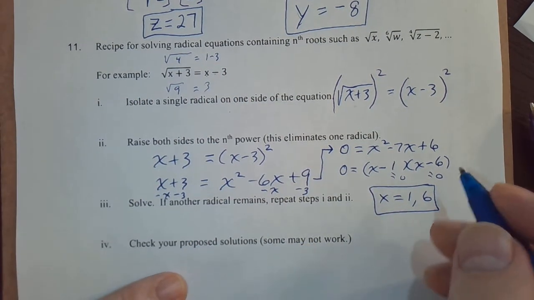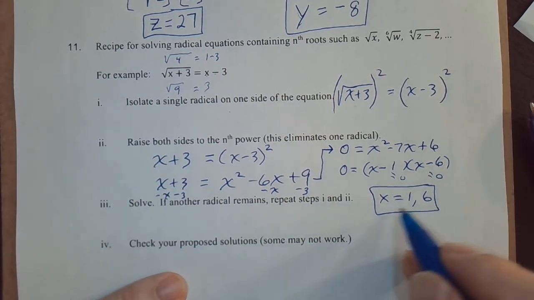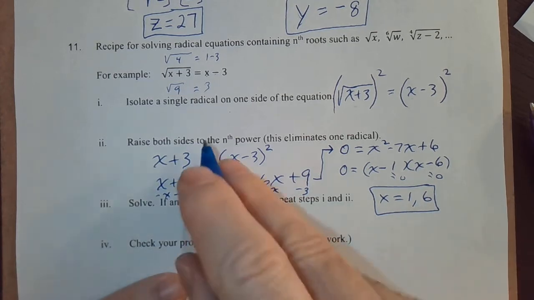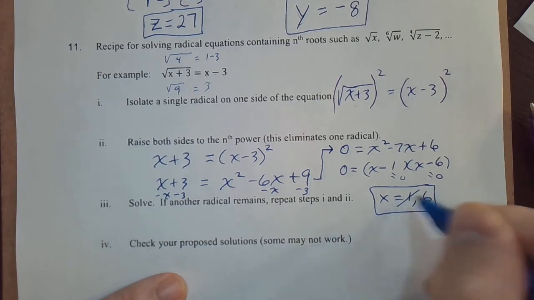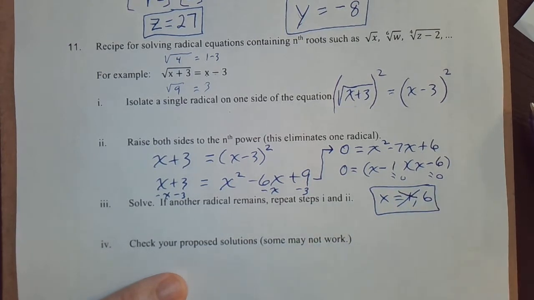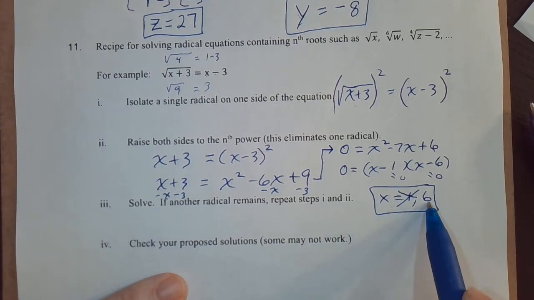And I have no problem on a test or homework if you wrote down 1, 6 and then you went to verify and you found out the 1 doesn't work, just put a line through the x. I know exactly what you did. This says that x equals 6 is the only solution there is.